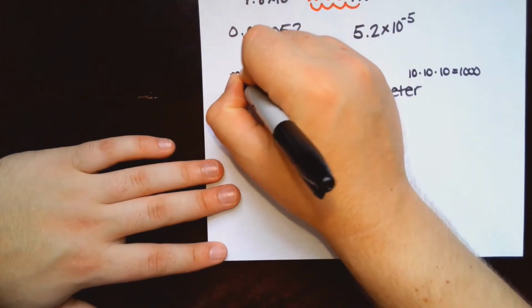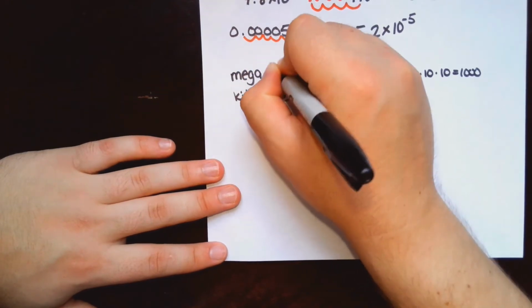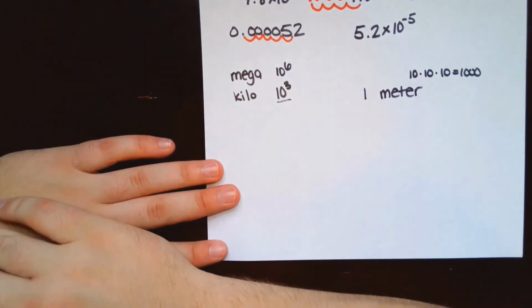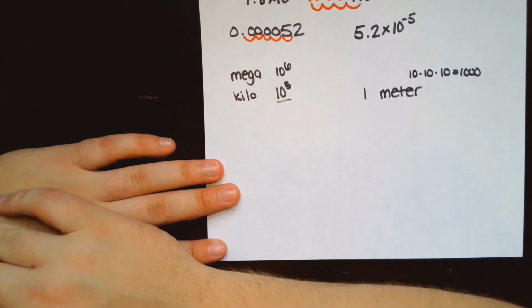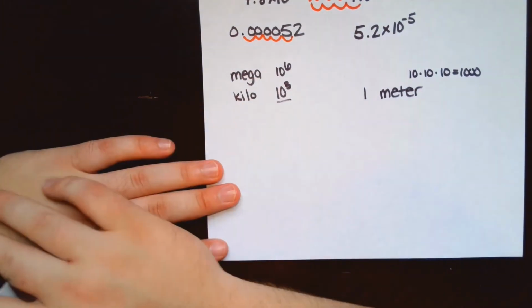Right? Let's go above that, which is mega, and that's 10 to the 6th. 10 to the 6th is a million. So there are 1,000,000 meters in 1 megameter.